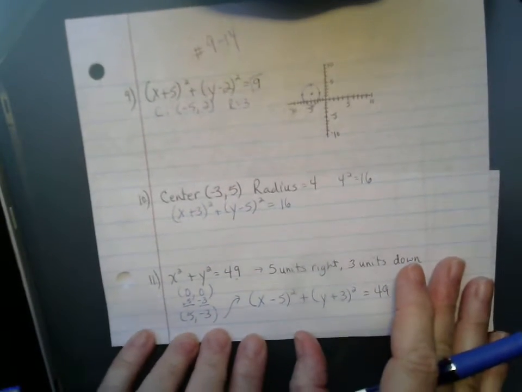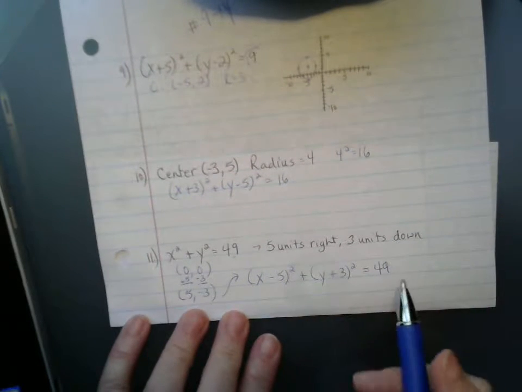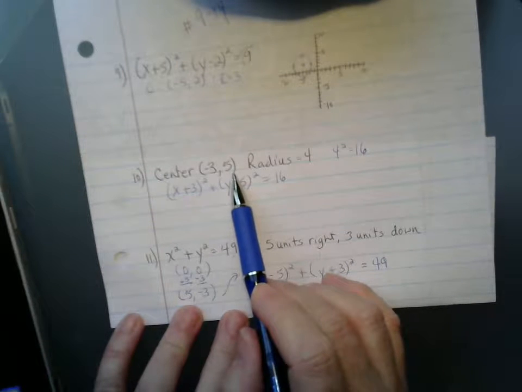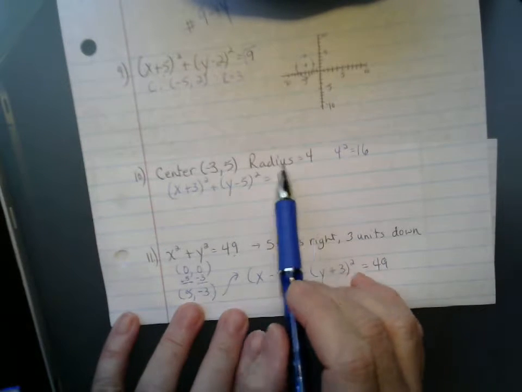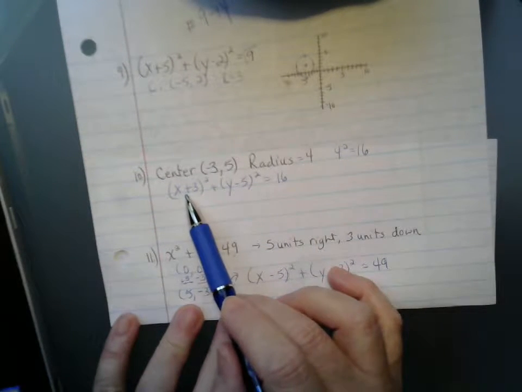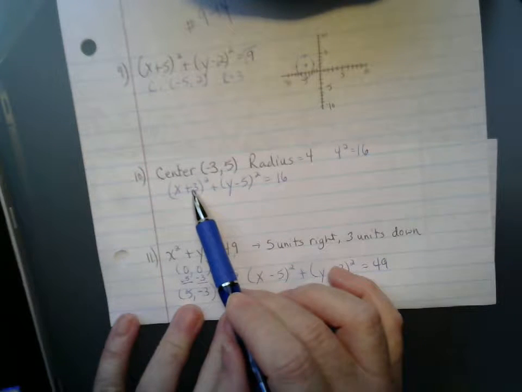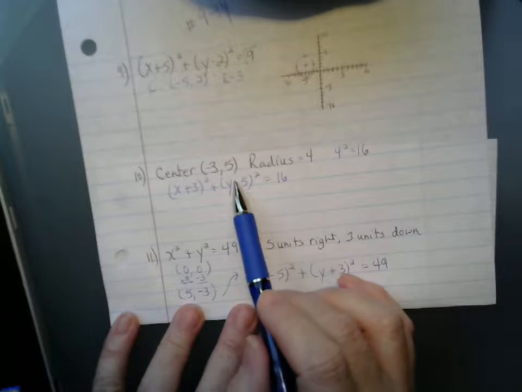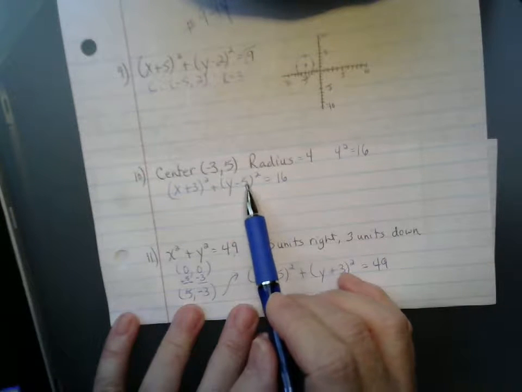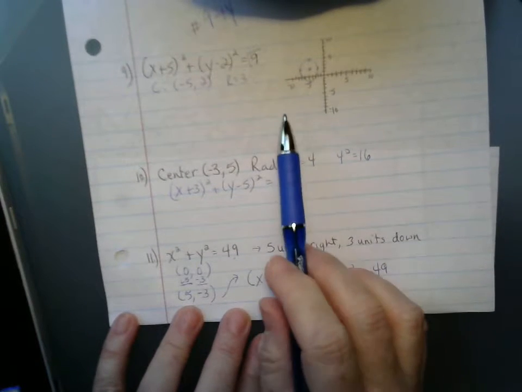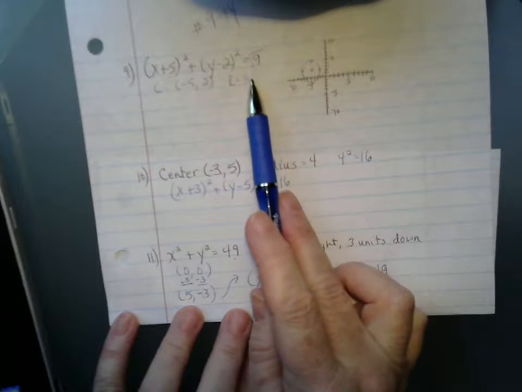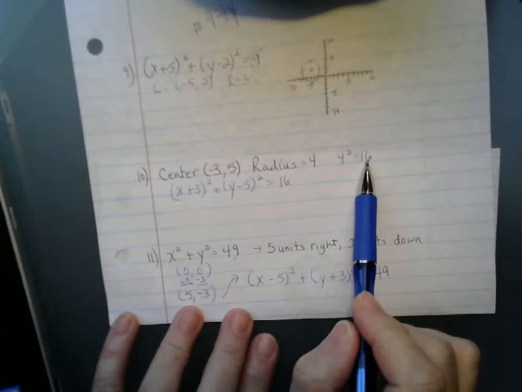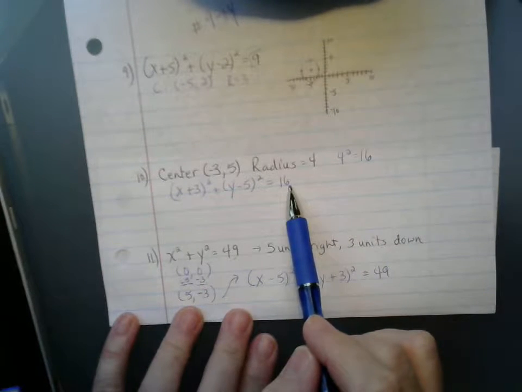Now, for number 10, it said to write an equation with the center of the circle at (−3, 5) and a radius of 4. So you just do (x + 3). Take this −3 down here, and it's +3. And y − 5 would go back to +5 there, squared. And the radius here, where we had to take the square root of 9 to find the radius, we're given the radius, so we have to square it to get the number that it equals.